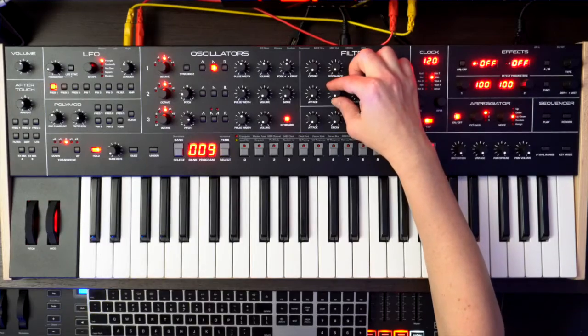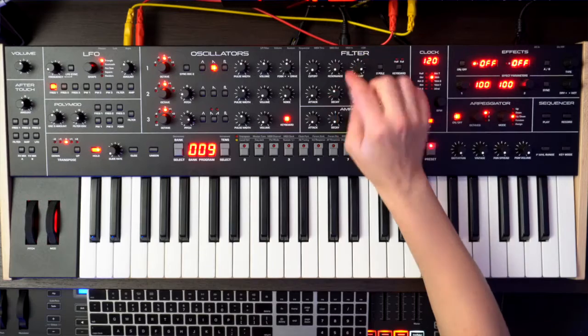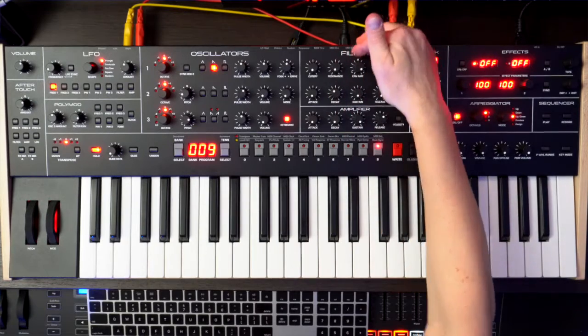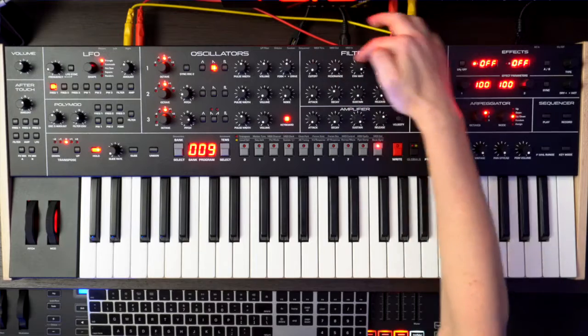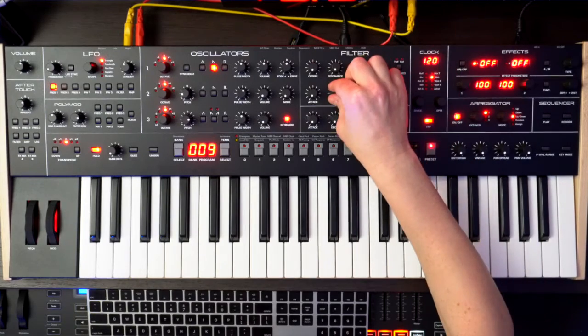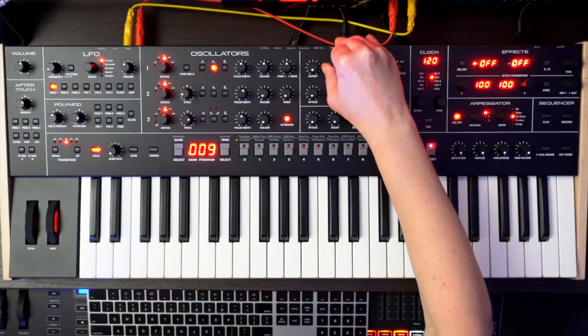You can hear it's a little clicky, and then as I increase the decay, that's giving the effect. This envelope is modulating this filter. If I increase the resonance, we're going to get more of a sort of spacey sort of sound. We'll pull that down for now.